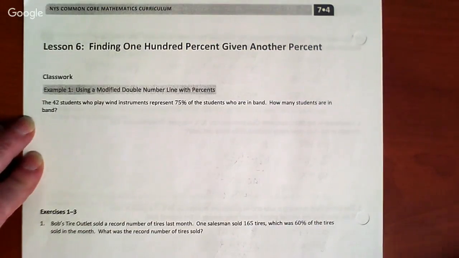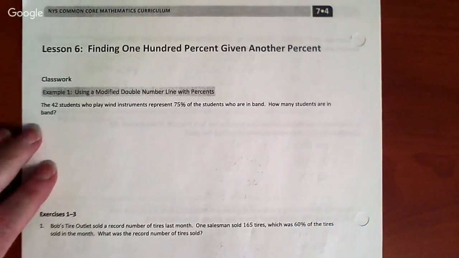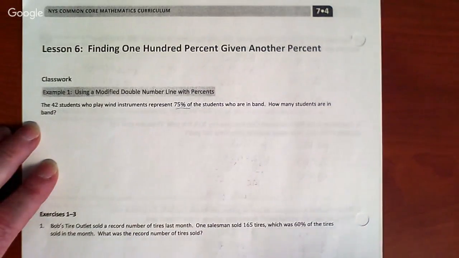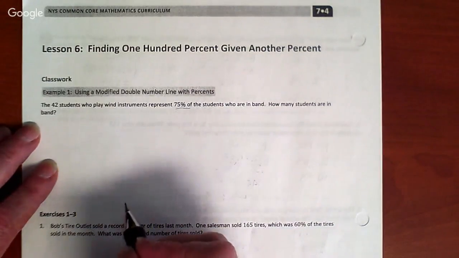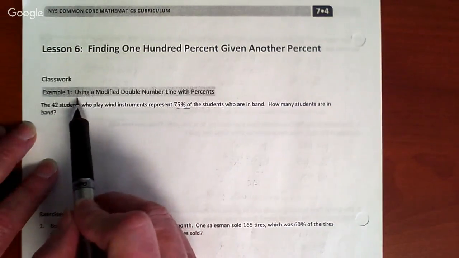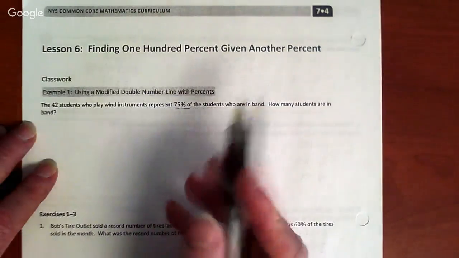This is lesson 6, finding 100%, giving another percent. 42 students who play wind instruments represent 75% of the students who are in the band. How many students are in the band? In order to do this, we are using a modified double number line with percents.